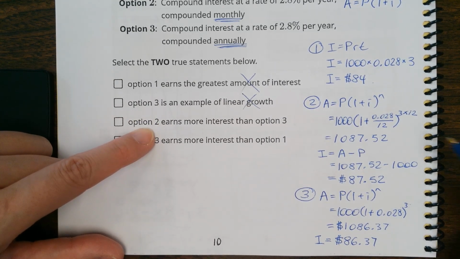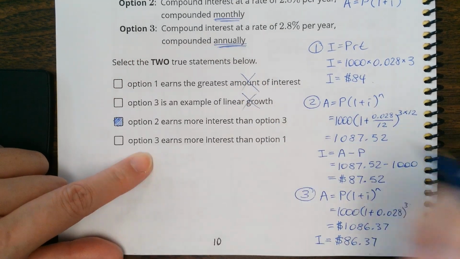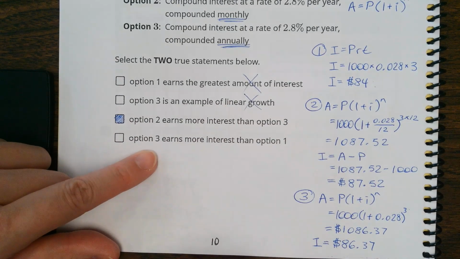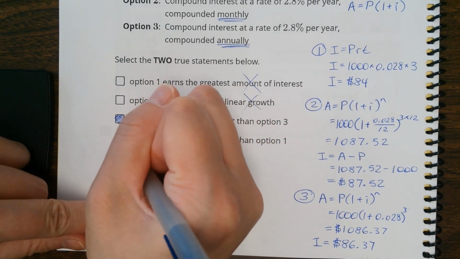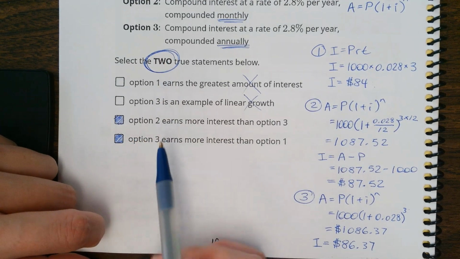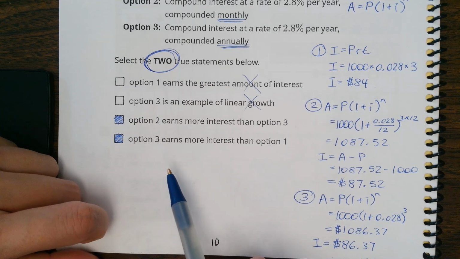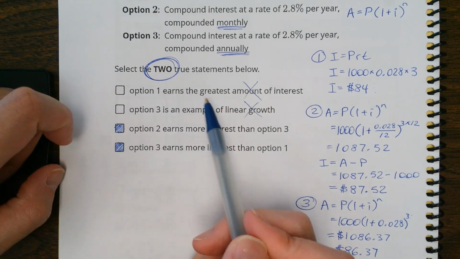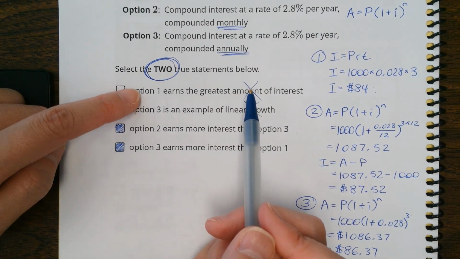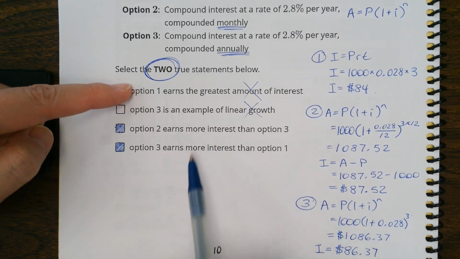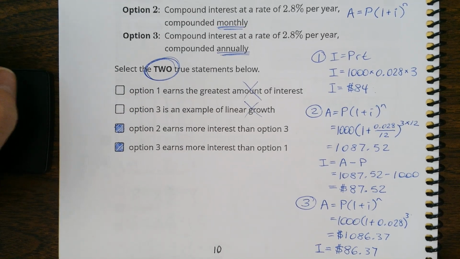Option 2 earns more interest than option 3. Yep, by about $1. So yes, this is it. And then option 3 earns more interest than option 1. Yep, by $2. And again, since the question says select 2 true statements, make sure you don't select just 1. Make sure you don't select 3. Okay, so just 2. And so the Mohini way, since she ruled this out, if she was short on time, she's choosing 2 out of the 3, which is pretty good odds.